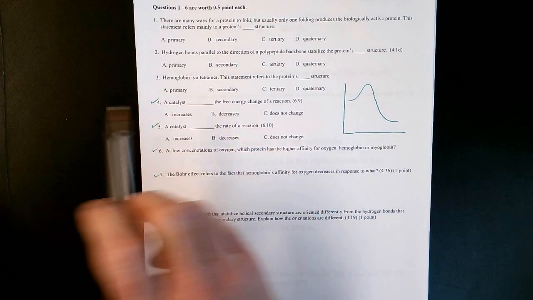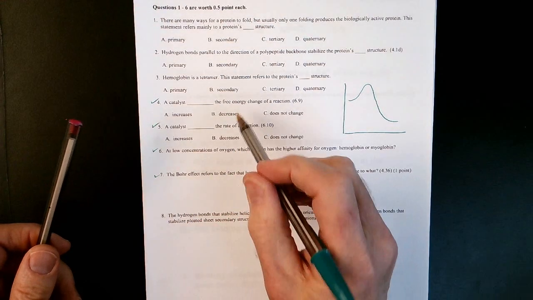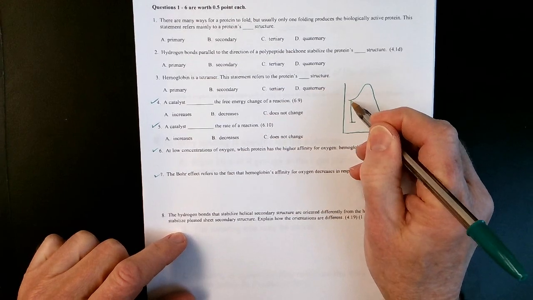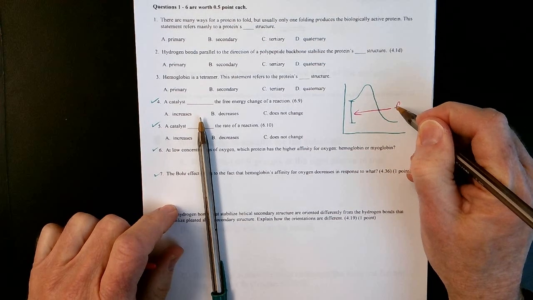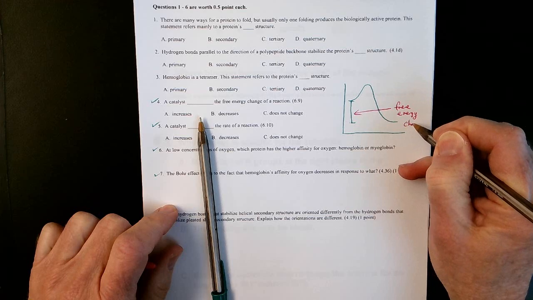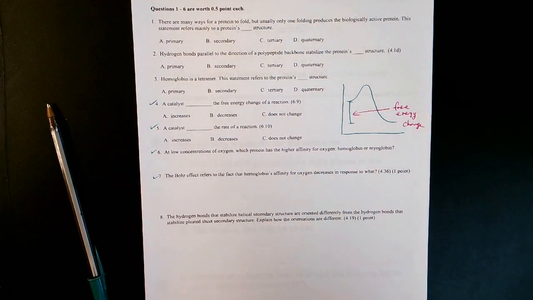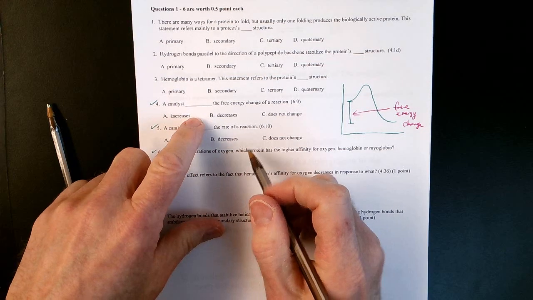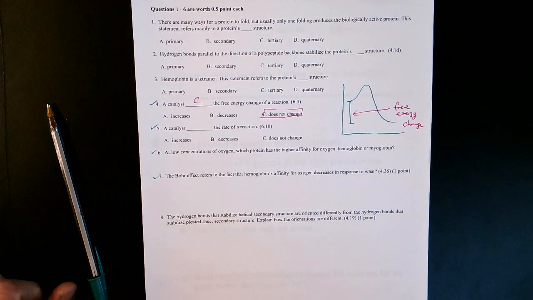So a catalyst, what does a catalyst do to a free energy? Well, as opposed to the rate. The free energy change is here to here. So that is what we're talking about. That's free energy change, and what does a catalyst do to it? Nothing. Absolutely nothing. What does it do to the free energy change? It does not change. That difference doesn't change at all.